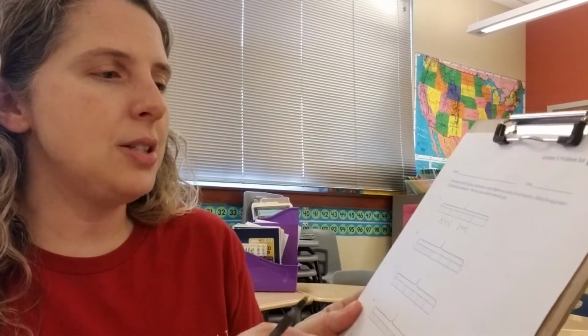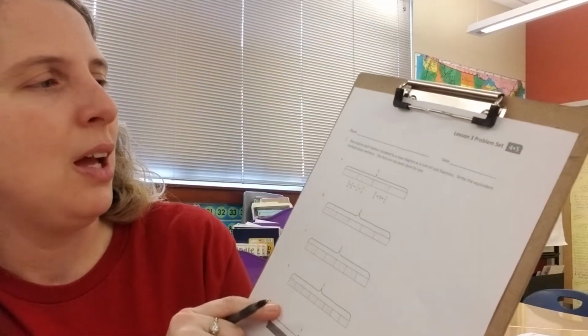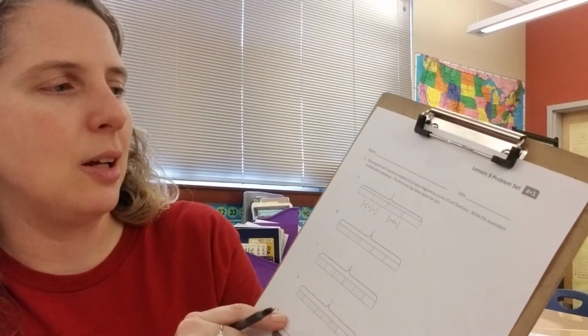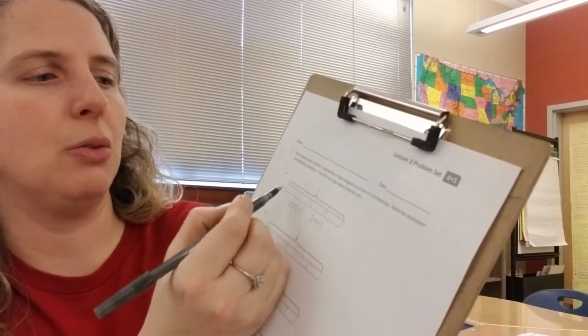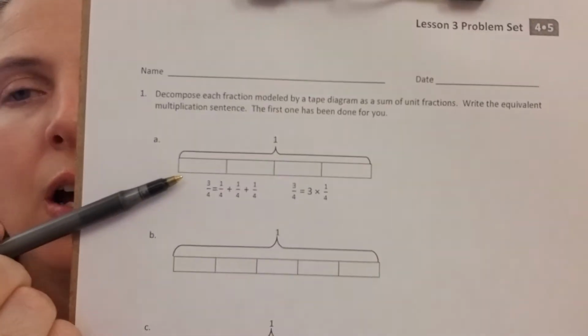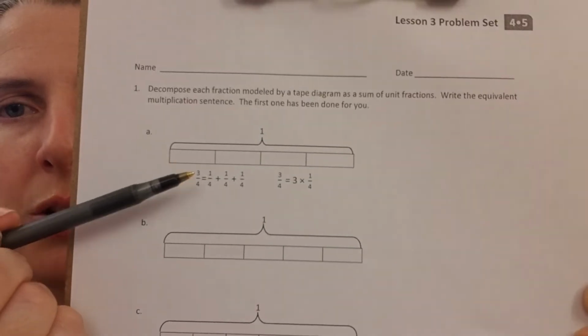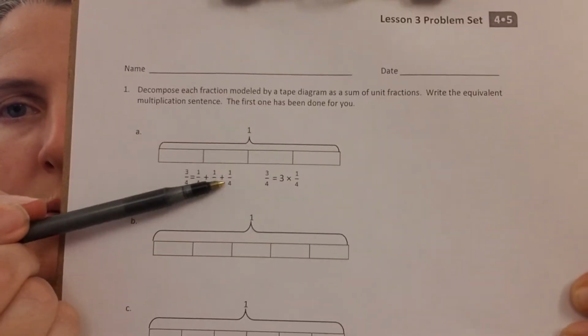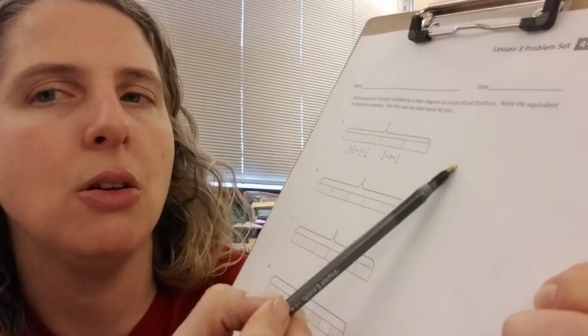All right? You also have to look really well at the shading. Shading is really light on there. Okay, so look at letter A. They show you, if you look real close, that they have 3/4 shaded. You probably can't see very well on the video, but you can see on your paper. So they showed you that they could add it using 1/4 plus 1/4 plus 1/4. I want you off to the side to figure out another way, another addition sentence that you could write it, and then check with mine.